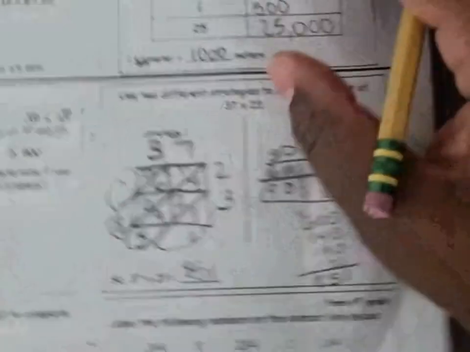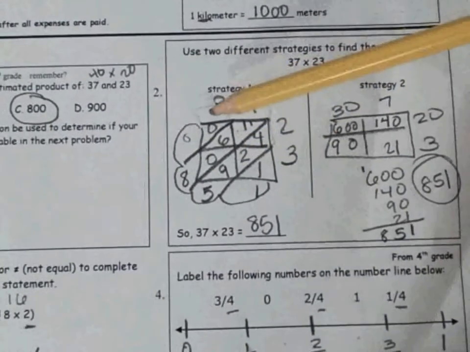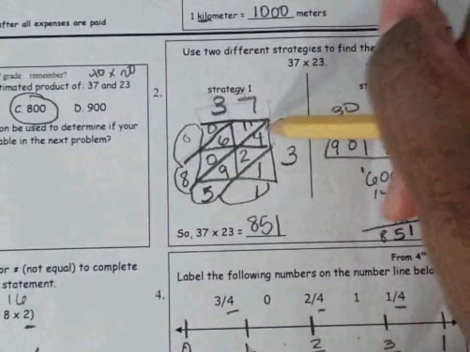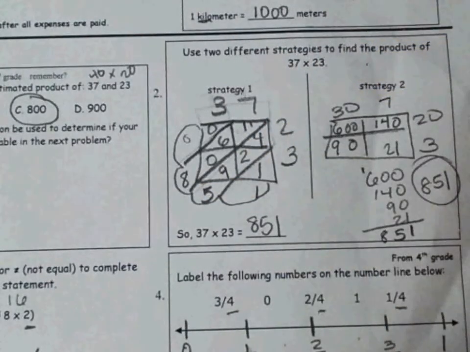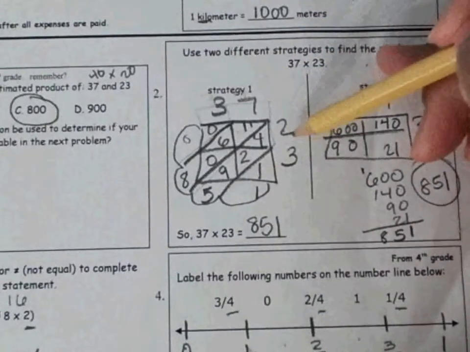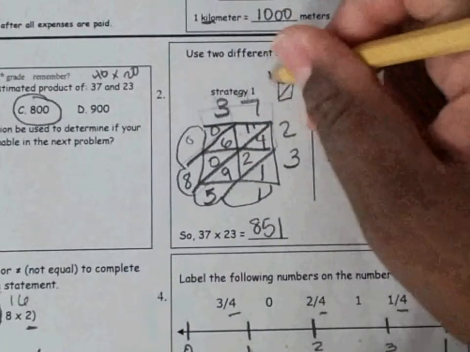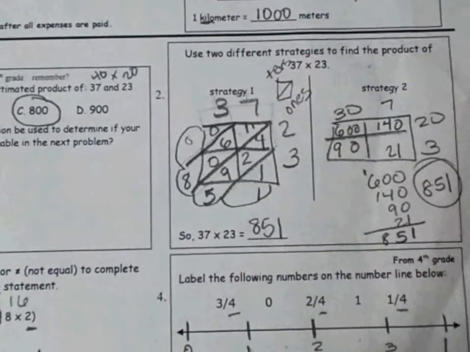Okay, so now I'm going to look at this. It's the exact same number, but instead of estimating, I'm going to solve, and I used 2 different methods. I used lattice. So I drew my box. Remember that when I draw my box, I split my boxes diagonally from top right to bottom left, and then I multiply. Remember that this box is split. The top is tens and the bottom is ones place, right?